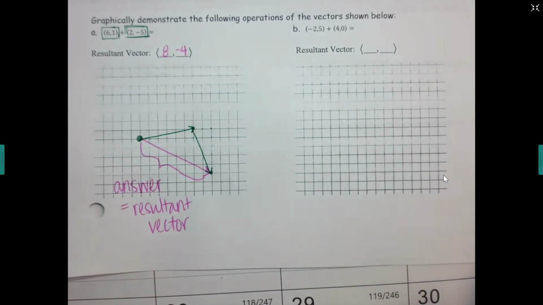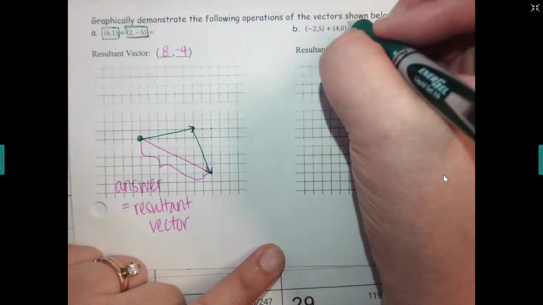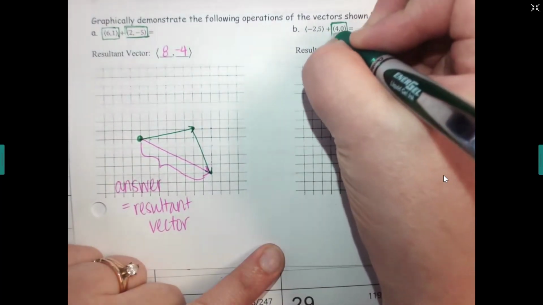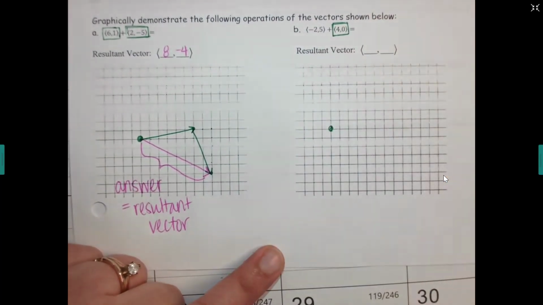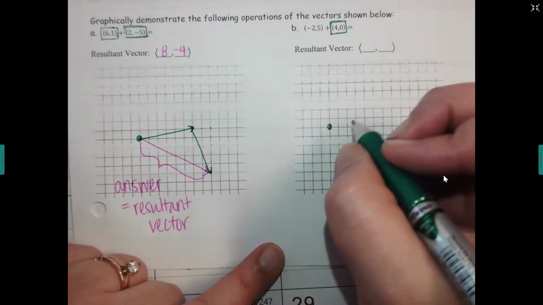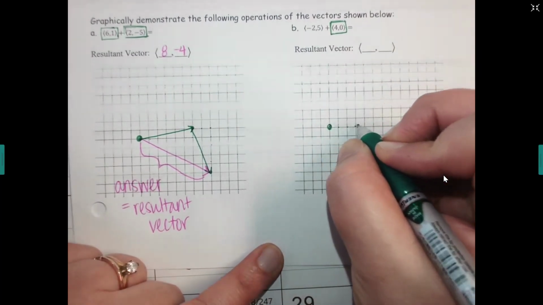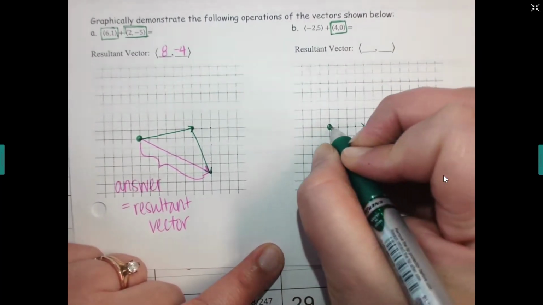Okay, remember the order that you graph them doesn't matter as long as you connect them. So this time, let's graph 4, 0 first. So pick a spot. Okay, I'm going to graph 4, 0. So that'd be 4 for my horizontal. Up and down 0, there's my arrow.